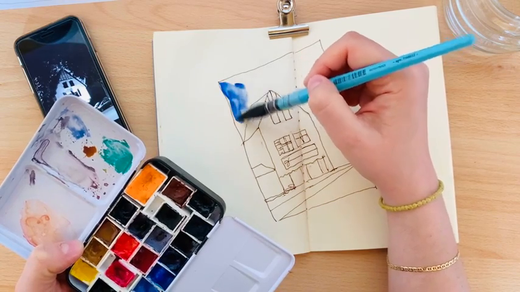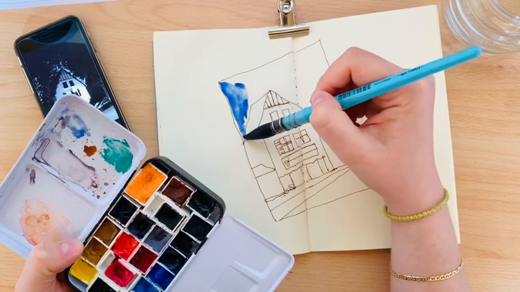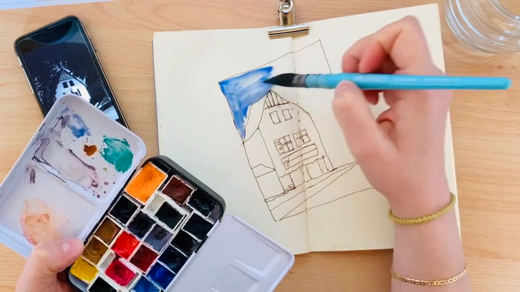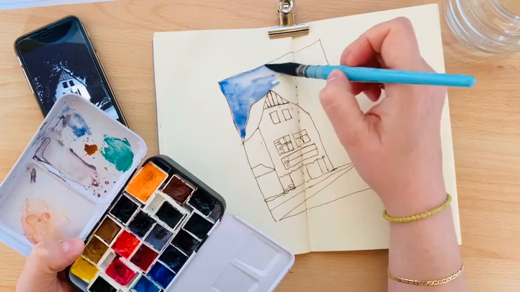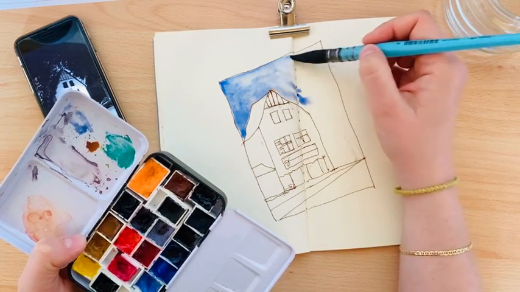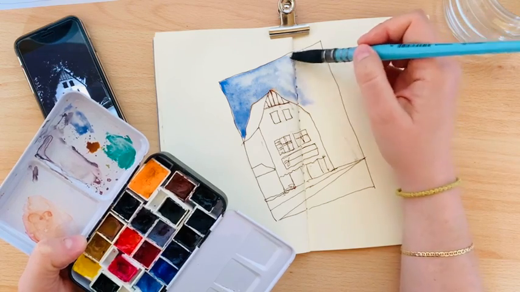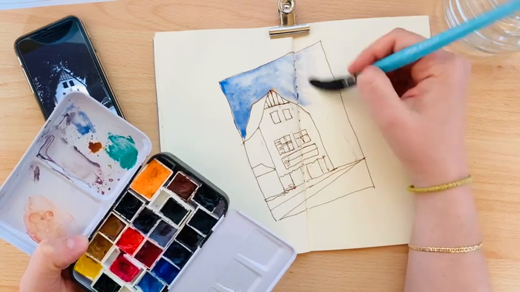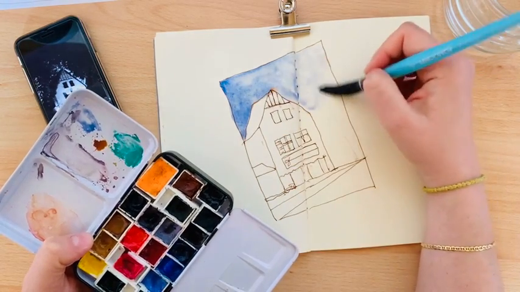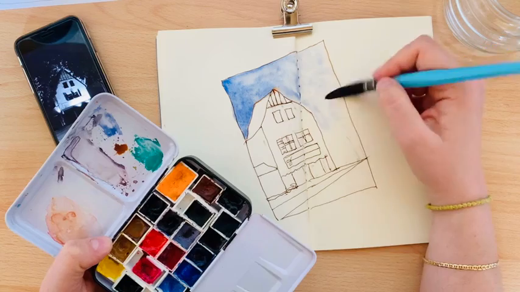We need the dark sky, and I think it's a good way to start, because if we do this right now, we have already almost 1/3 of our sketch done, only showing the sky.